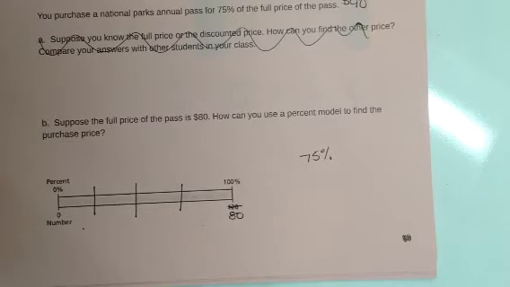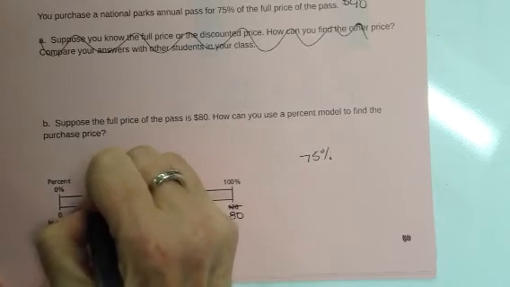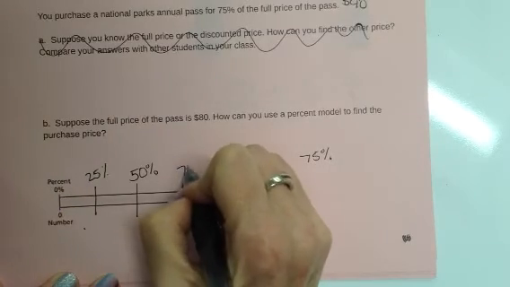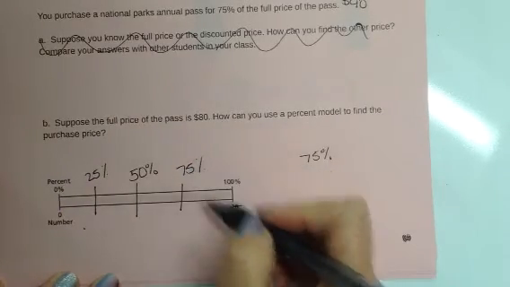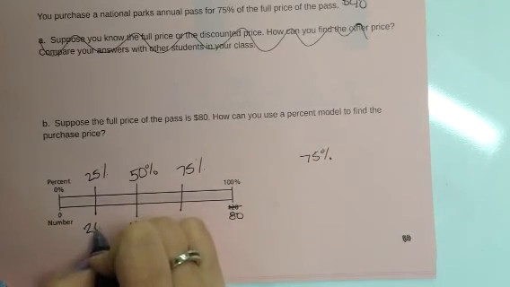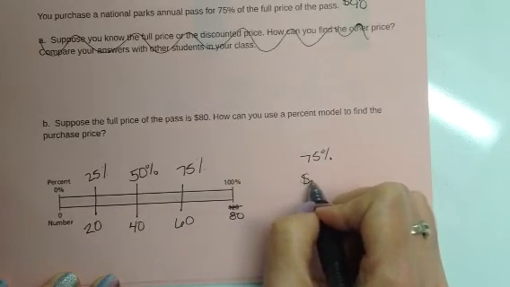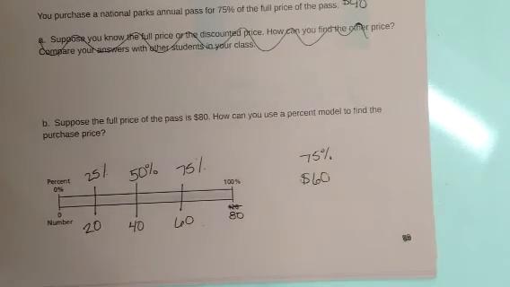So teachers, if you want to pause. All right, so you're back. So 50%, 25, 75. If I go half of 80, it's 40. Half of 40 is 20. 20, 40, 60. I would have paid 75% of the price, which would be $60.